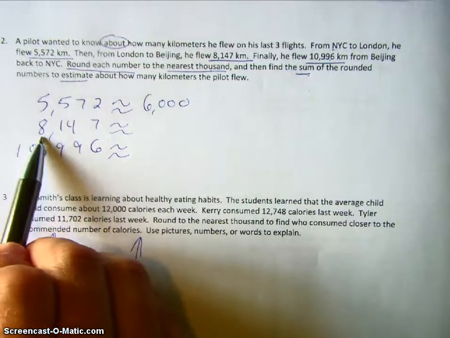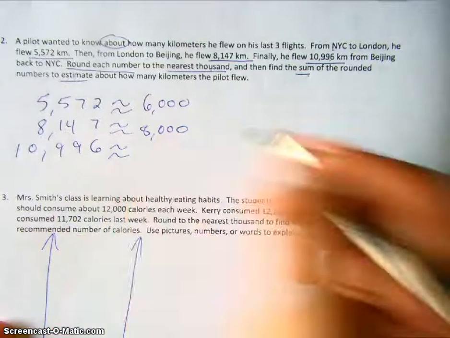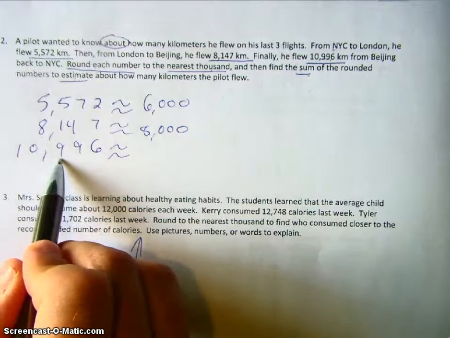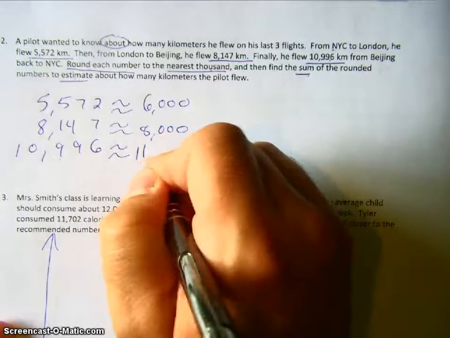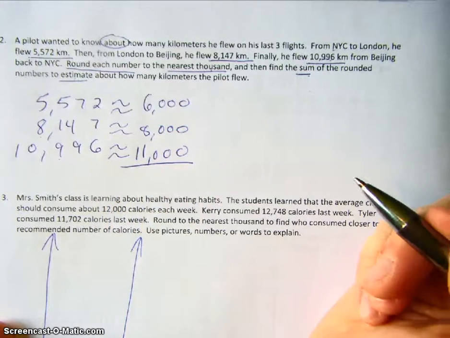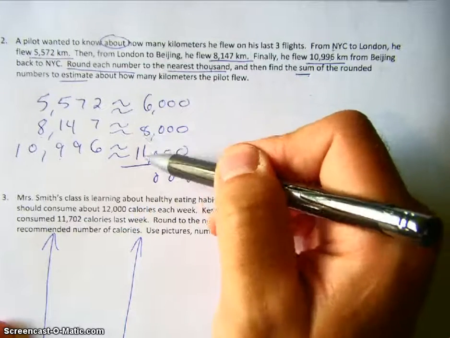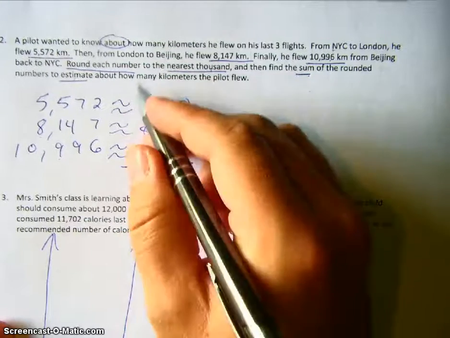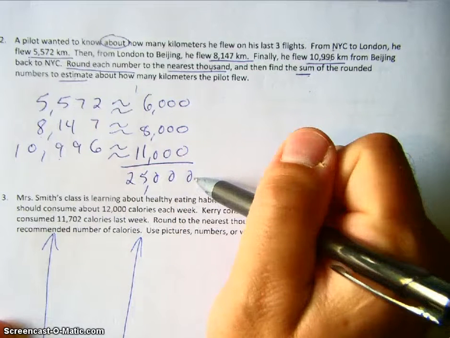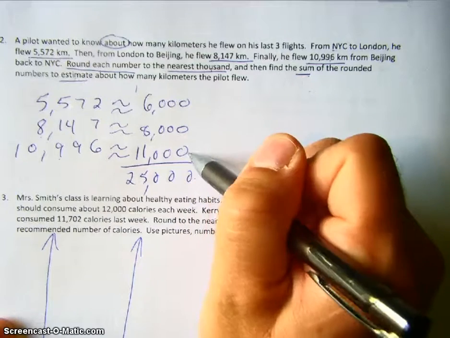Our next one, we have 8 thousandths, but the 1 in the hundreds place tells us to go down to 8,000. Our final one, we have 10 thousandths, but the 9 tells us to go up to 11,000. Okay? So now when we add these three up, 6 plus 8 is 14, plus 1 is 15. Carry the 1, 1 plus 1 is 2. We get 25,000. So our estimate is 25,000 after we rounded each of the numbers.